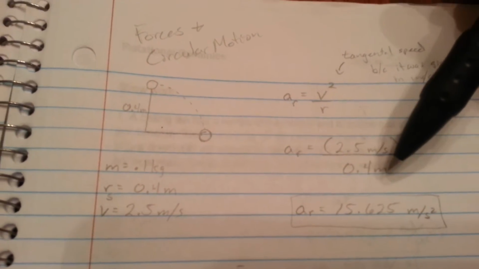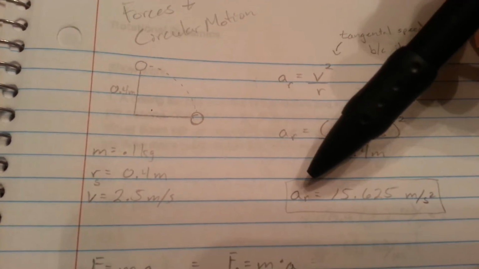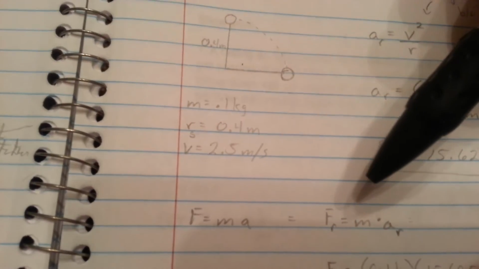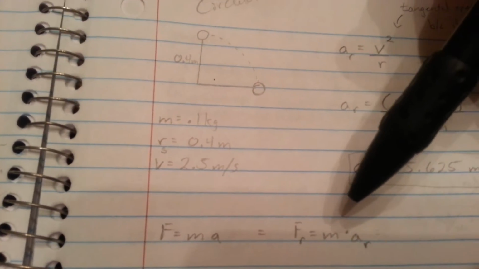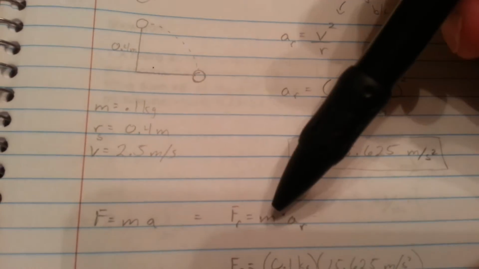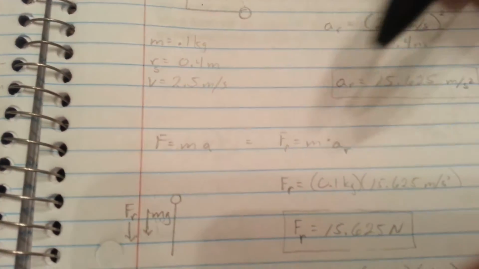However, it's looking for the rotational force. So since F equals ma, or rotational force equals mass times radial acceleration, I plug this in to find my rotational force, which is the other force, amongst gravity, working on this tension string.